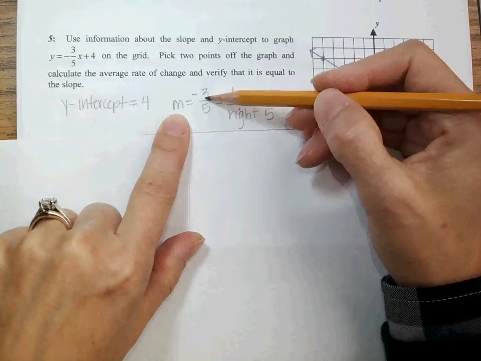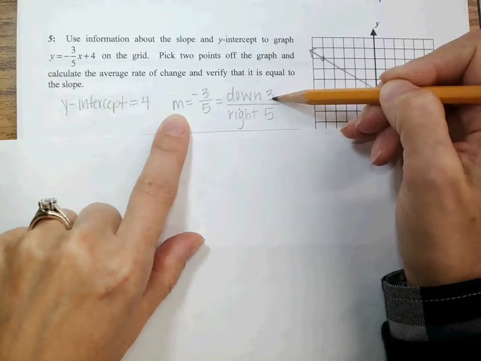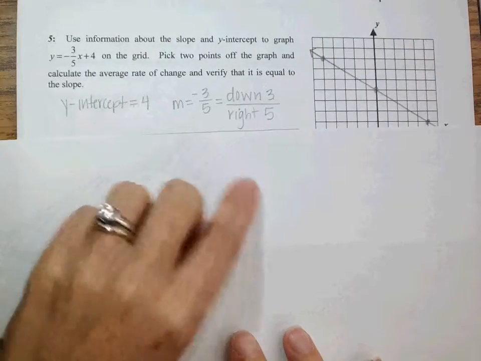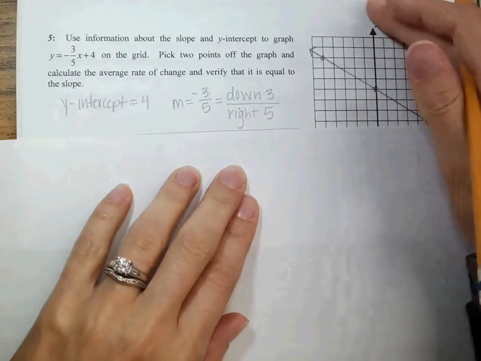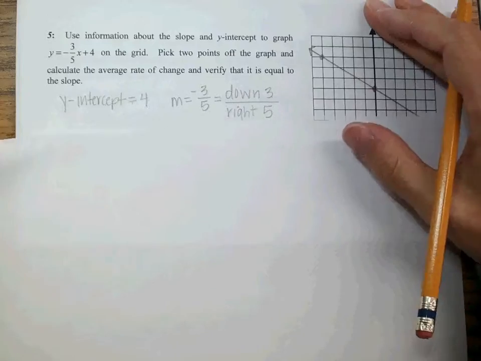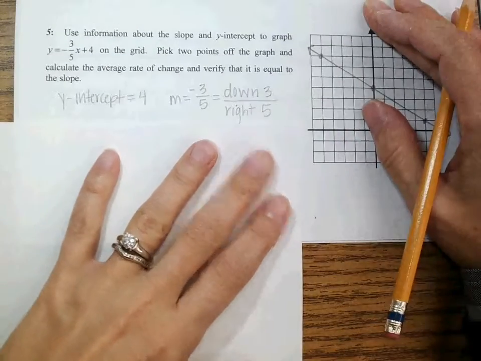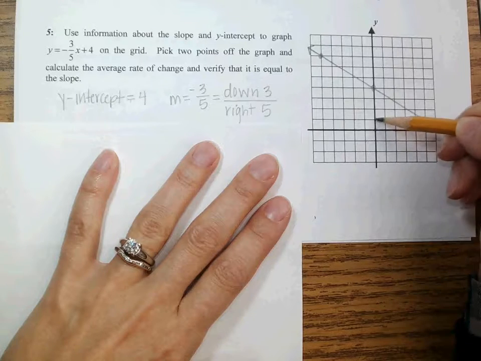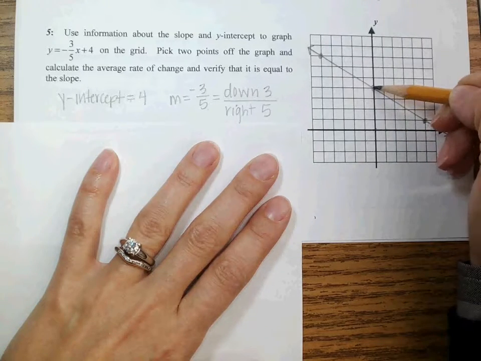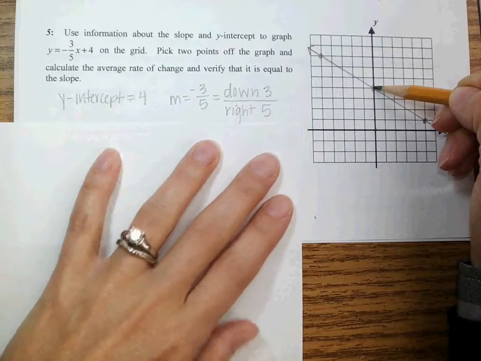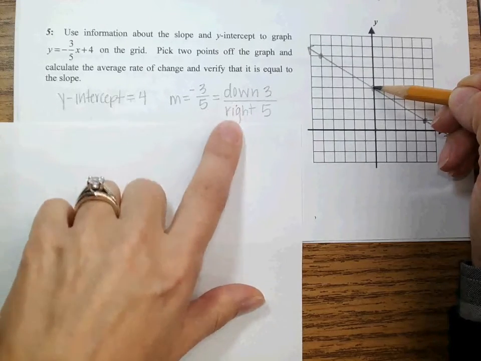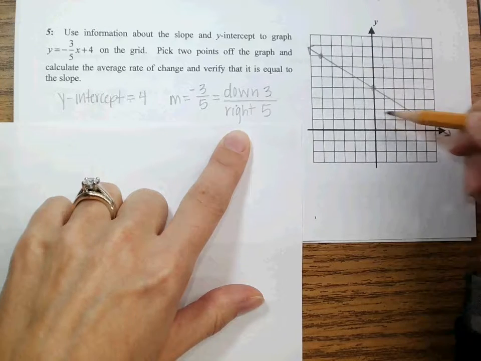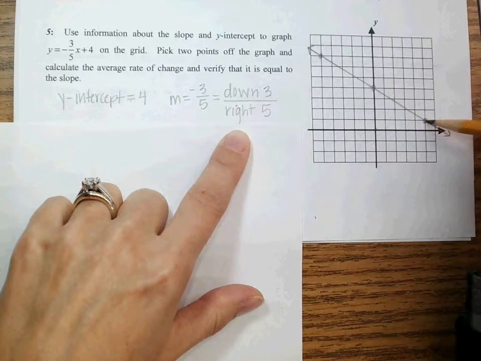What that means, the negative means down 3. Since there's no negative in front of the 5, it's right 5. And this is how we're going to plot our points. We're going to start first with our y-intercept. So we start at the origin. We're going to go up 1, 2, 3, 4. Okay? You plot that point. Then our slope is down 3, right 5. So we're going to go down 1, 2, 3, and right 5. 1, 2, 3, 4, 5.